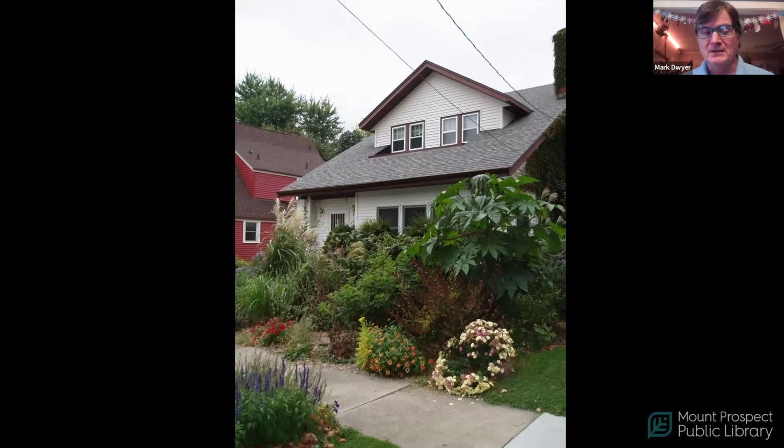Oddly enough, the lady who used to live in that red house off left there called the city on us many times, complaining about noxious weeds, saying that our front yard was a weedy mess. And we had to take the city folks through to say, there's very few weeds out here. These were all intentional. So this isn't how most people garden, but it's how we do it.